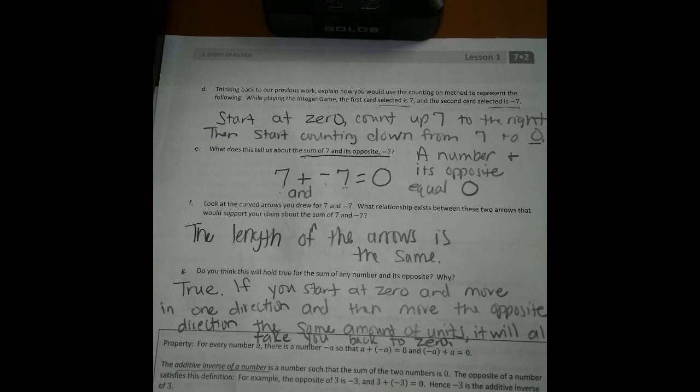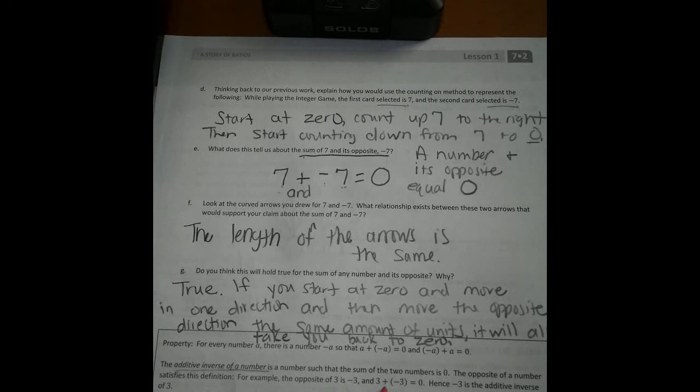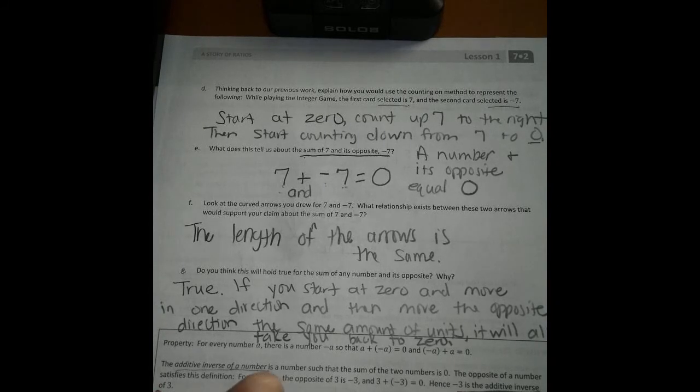The opposite of a number satisfies this definition. For example, the opposite of 3 is negative 3. So 3 plus negative 3 equals 0. Hence, negative 3 is the additive inverse of 3. So we can call it opposite. We can also call it additive inverse.